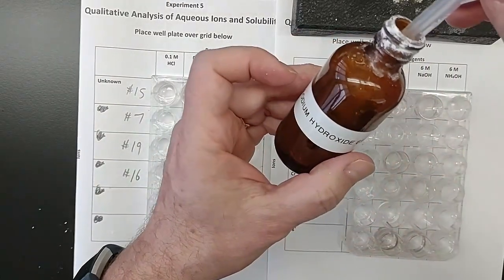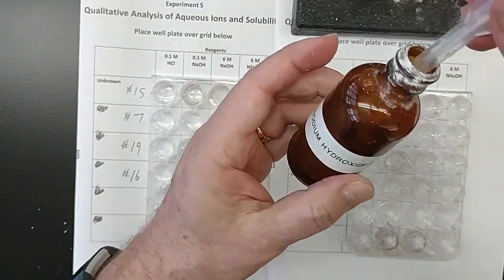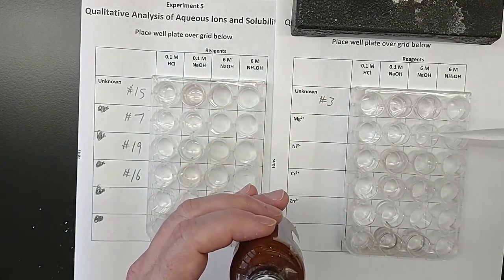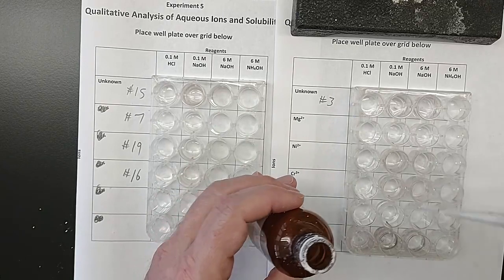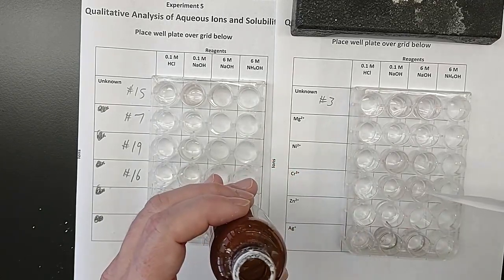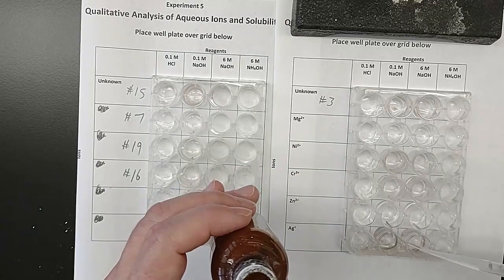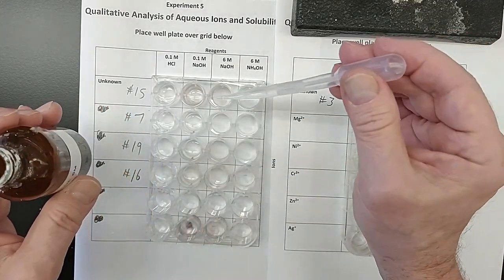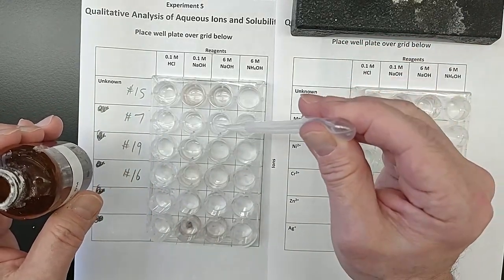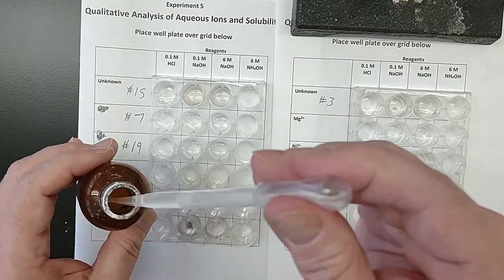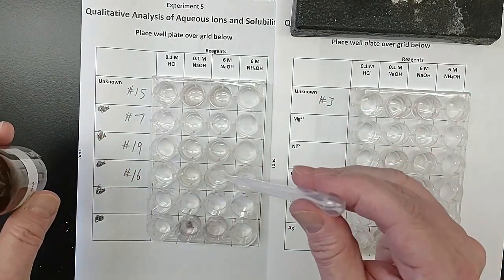Okay, 6 molar sodium hydroxide. So I do roughly 10 drops all the way down. I could be wearing gloves for this, but I'm just choosing not to and to be careful.